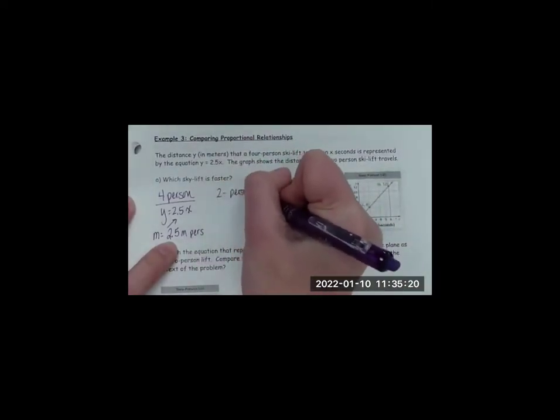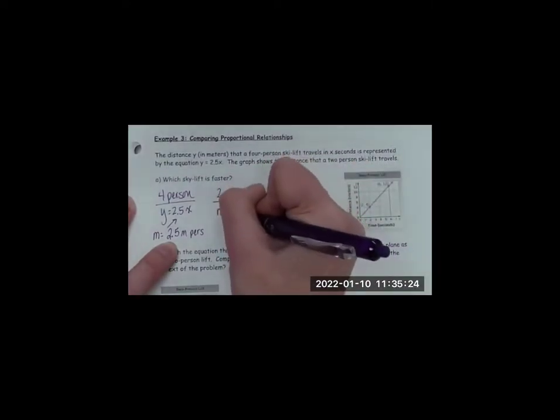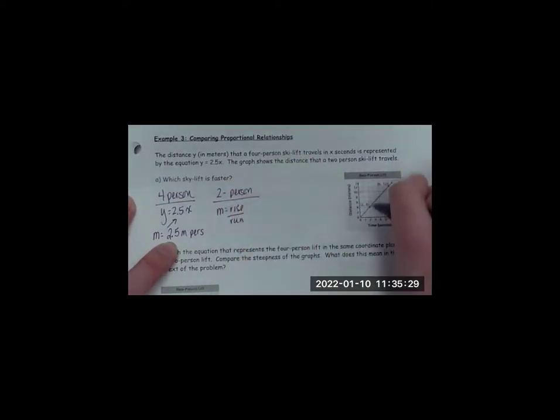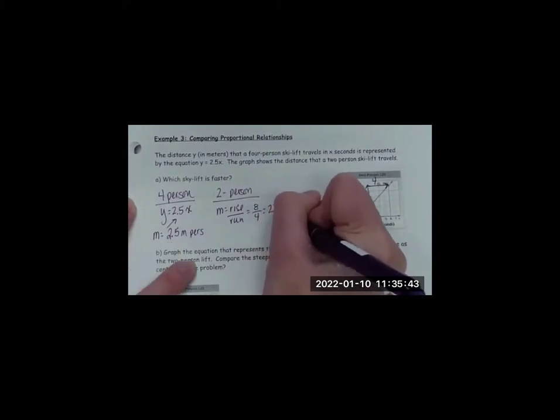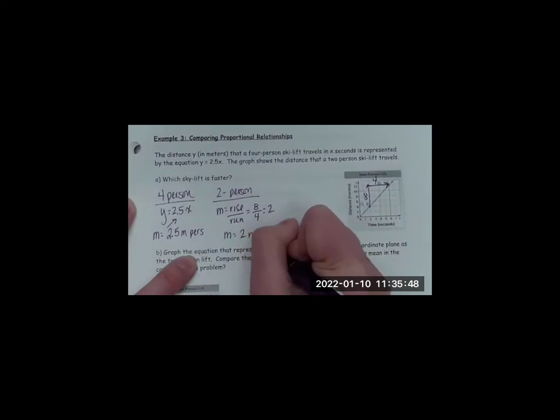So the 2-person lift, unfortunately, I don't know the slope, but I can figure it out because slope is rise over run. Now, if I go up, let's see, 1, 2, 3, 4, except we're counting by 2s. So this is actually up 8. Here, counting by 1s, over 4. So my slope here is 8/4 or 2. So that means my slope here is 2 meters per second.